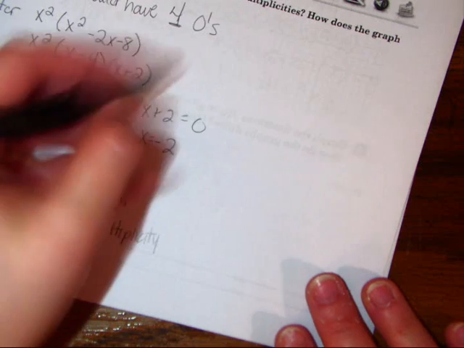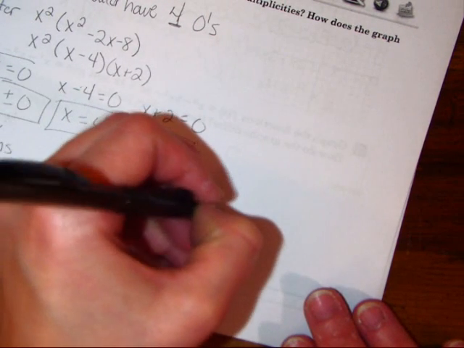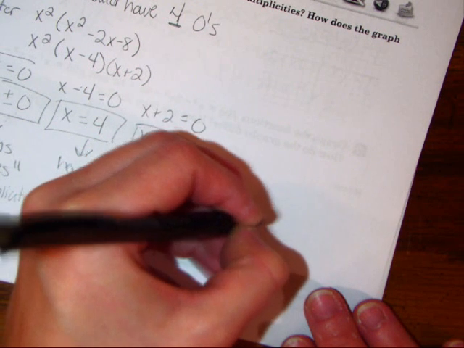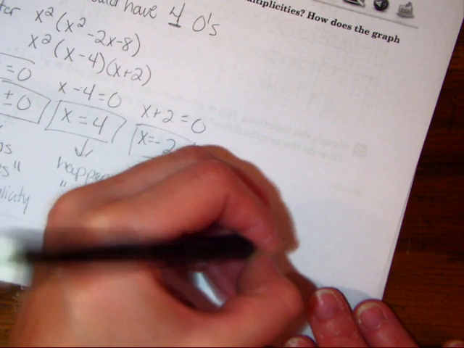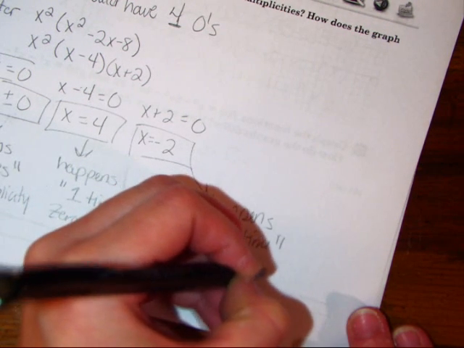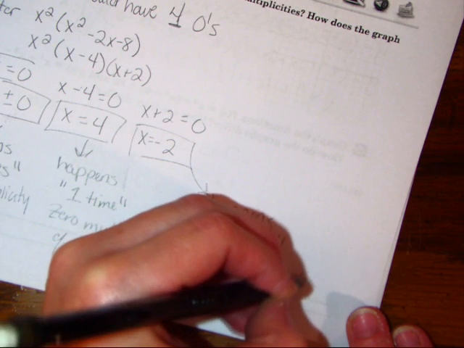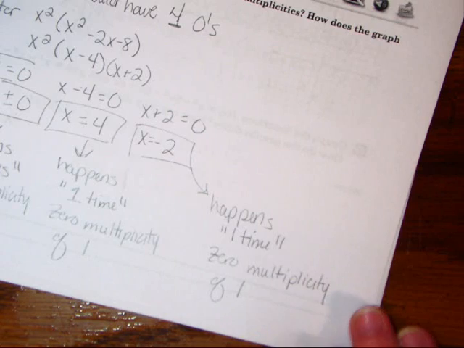And let's keep moving on. See how x equals negative 2? This happens 1 time. So it as well has a zero multiplicity of 1, because it happens once.